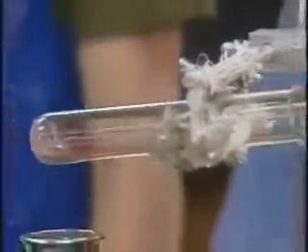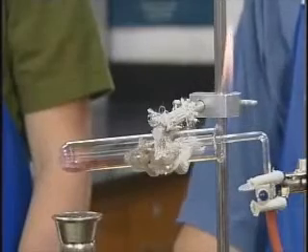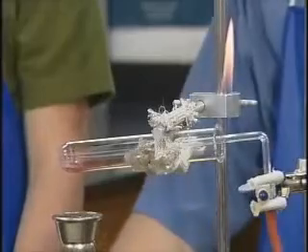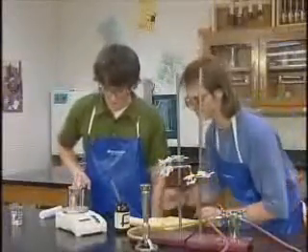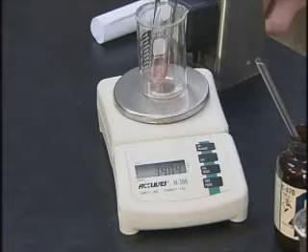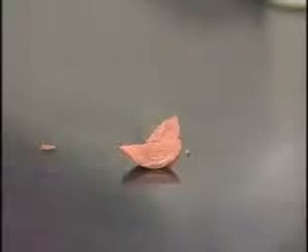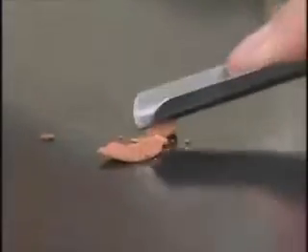While the copper metal is cooling, the students continue to add methane to the test tube to prevent the hot copper from reacting with oxygen and turning back into copper oxide. Notice that they continue to burn the excess gas coming out of the mouth of the test tube. The students find the mass of the cooled test tube after the experiment to be 34.04 grams. Notice the metallic luster of the copper as the students rub it on the lab counter.